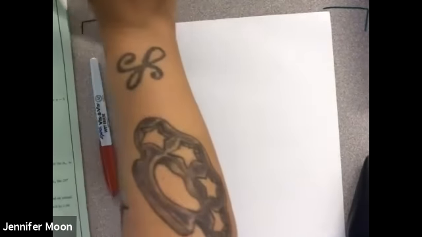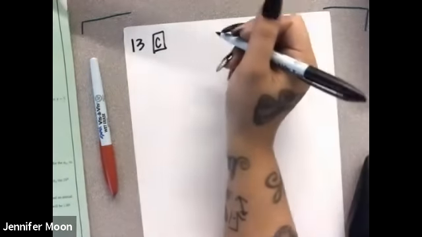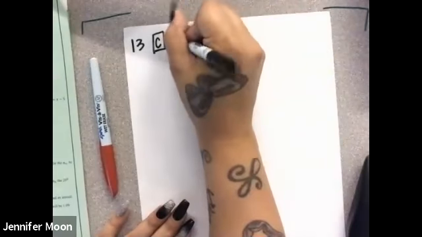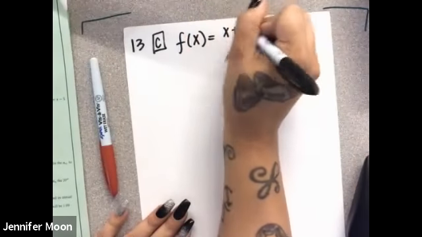I did C. Yeah, because I just noticed that B is a really great, awesome one to find the inverse of, but I wanted to kind of match the level of difficulty that's on the exam. Okay, so for C, it says f of x equals x plus 5 over x minus 8.